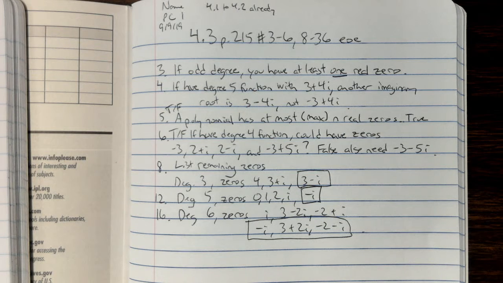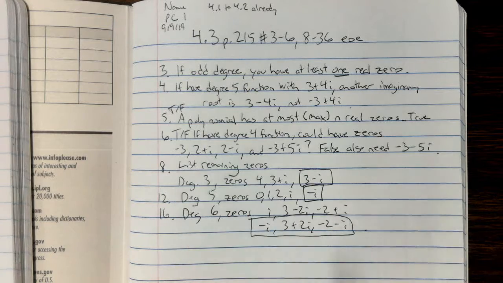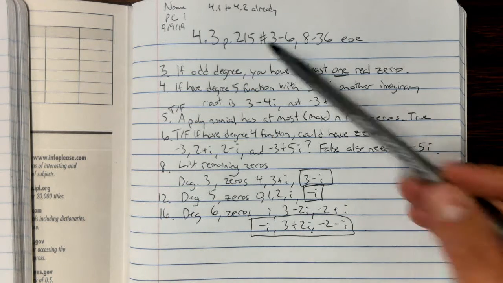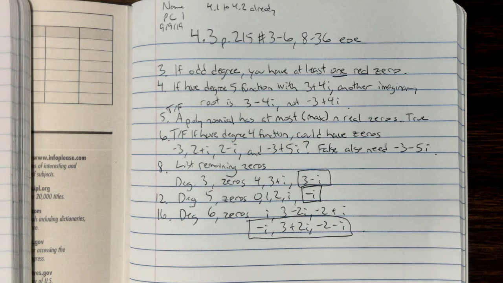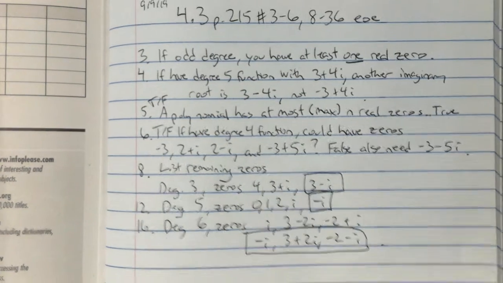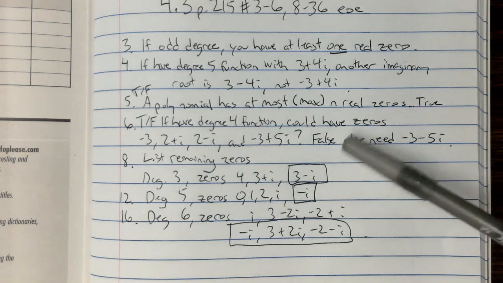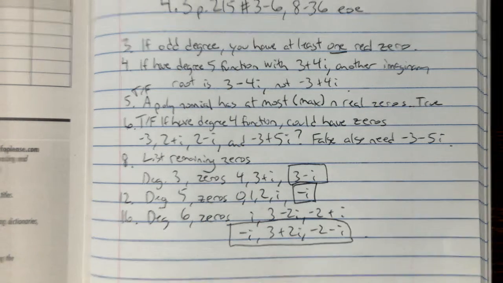Okay, so this is our video on 4.3. We've already done 4.1 to 4.2, and we're on page 215, numbers 3 to 6, 8 to 36, every other even. Just as a quick reminder, write what I write, especially on the first few, the whole sentences.